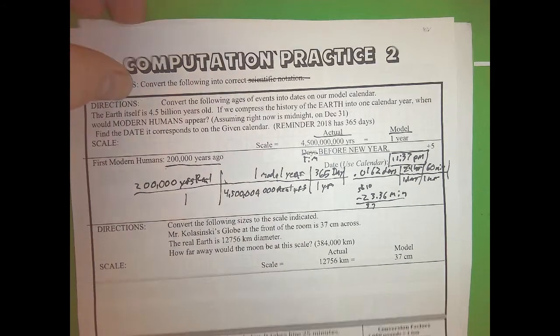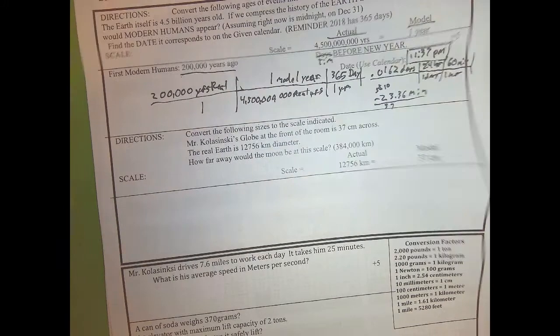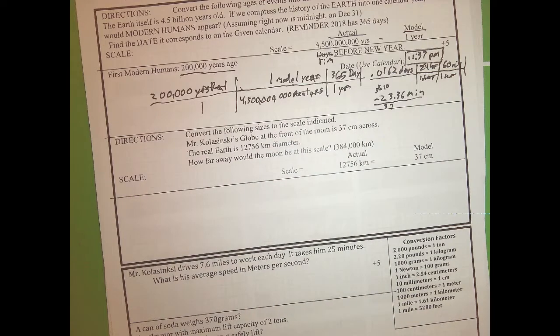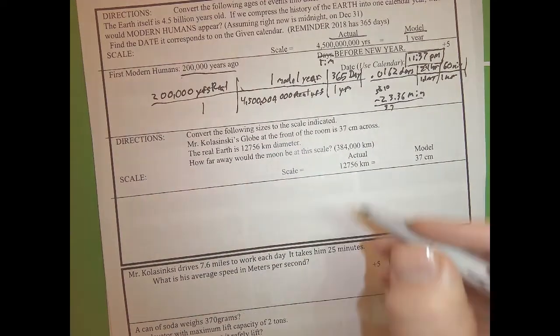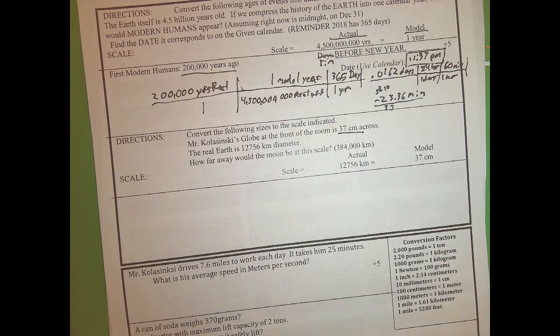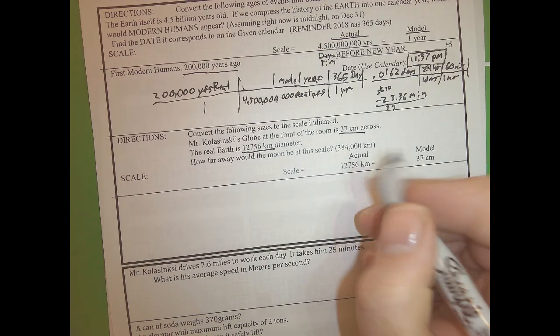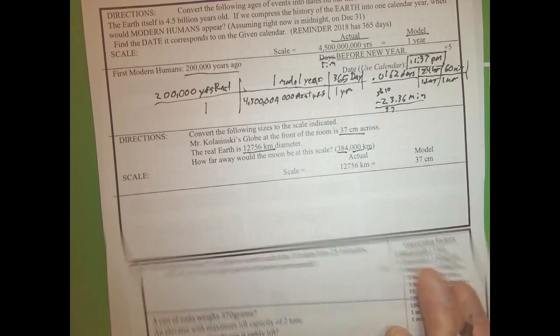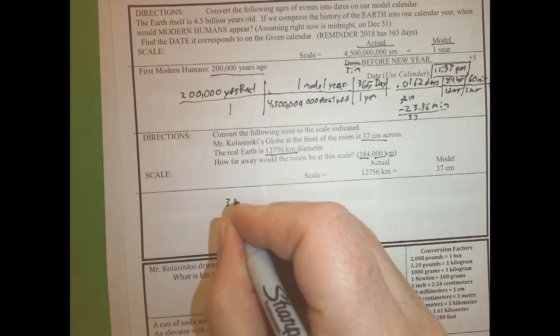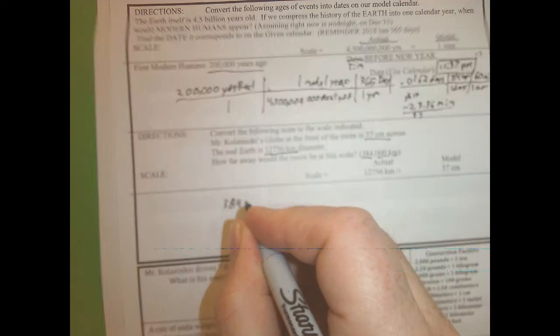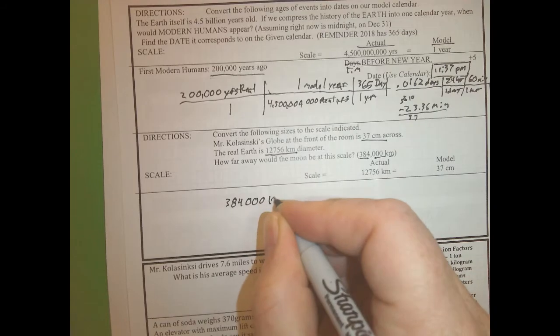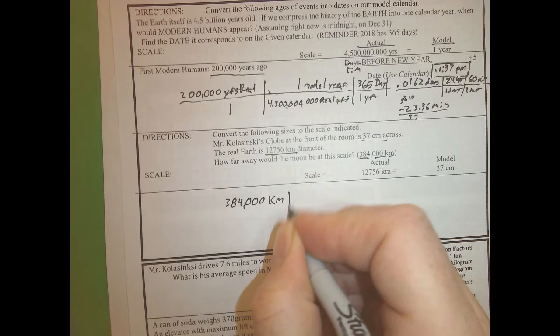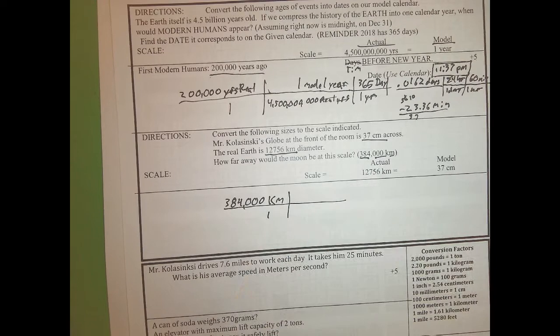Next question. Convert the following sizes to the scale indicated. Mr. Kolsinski's globe in the front of the room is 37 centimeters across. The real Earth is this many kilometers, 12,756. How far away would the moon be at this scale at 384,000 kilometers? So that's our given, the 384,000 kilometers over 1.